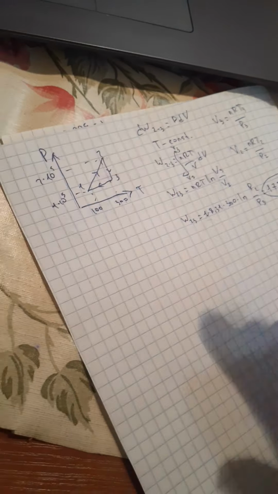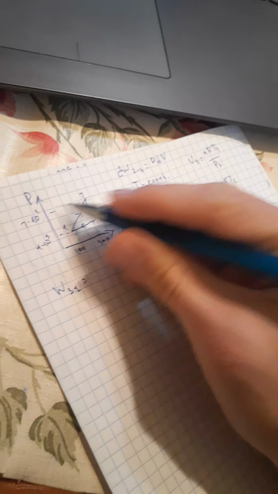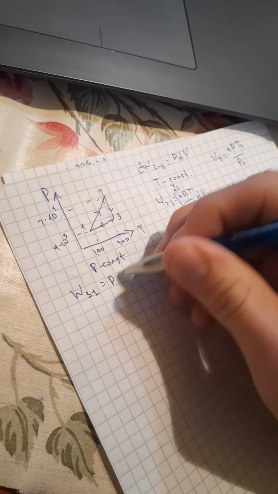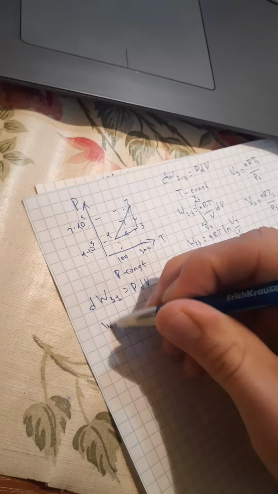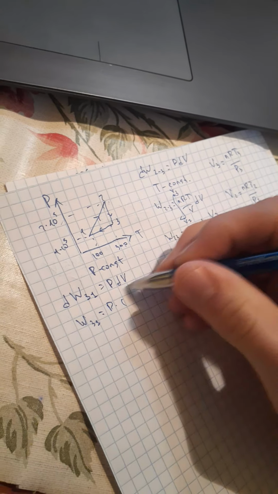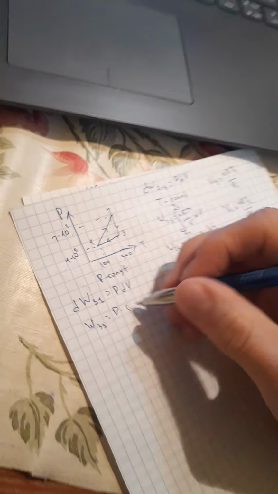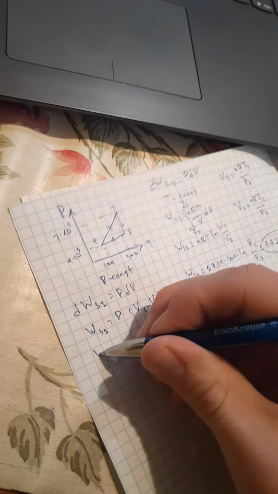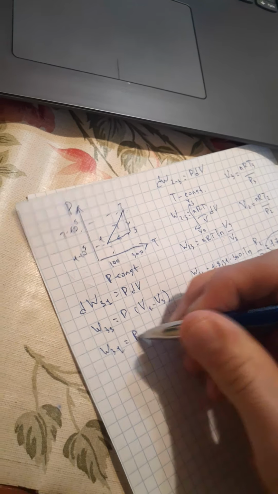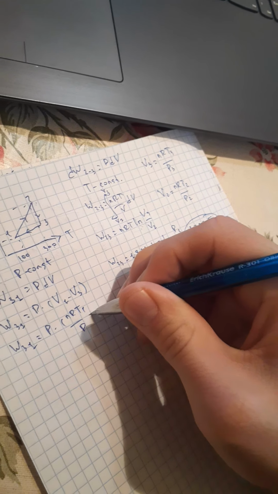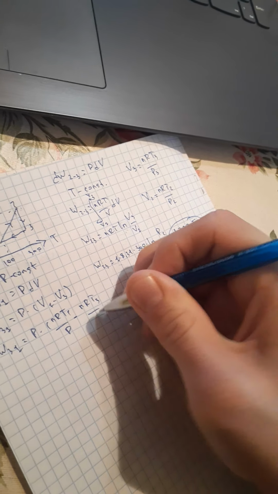So okay, from 3 to 1, here the pressure is constant, and P dV is the formula. If you take the integral, P is not changing, so it's just the integral of dV, which is V. It means V1 minus V3, yes? We also can put here formulas like nRT1 over P minus nRT3 over P. Why did I write P?